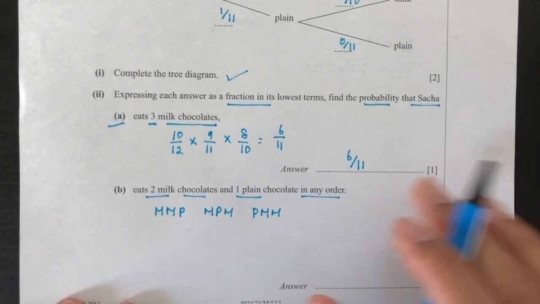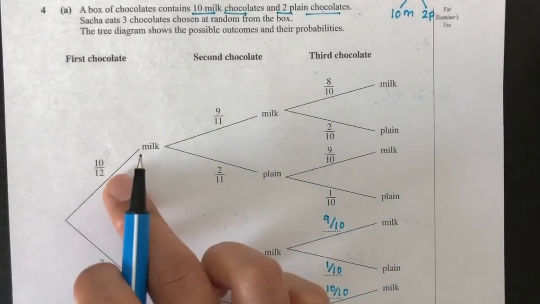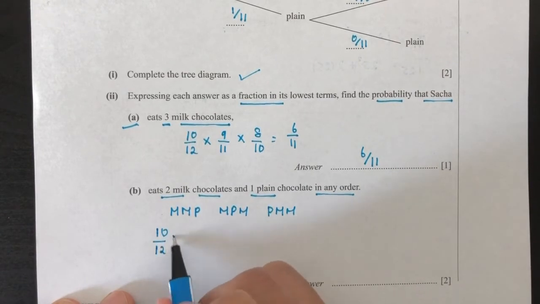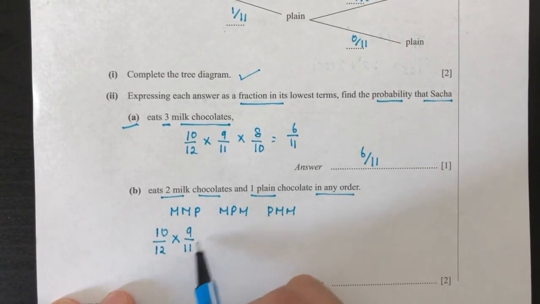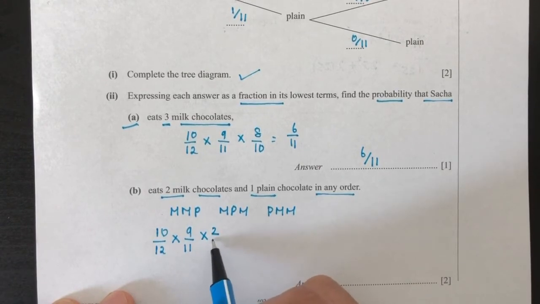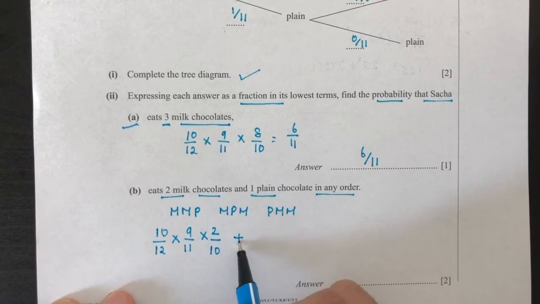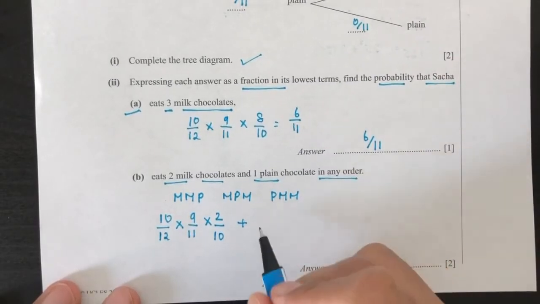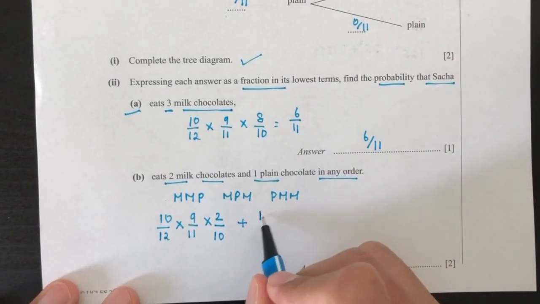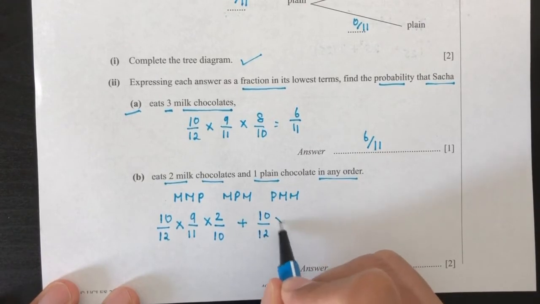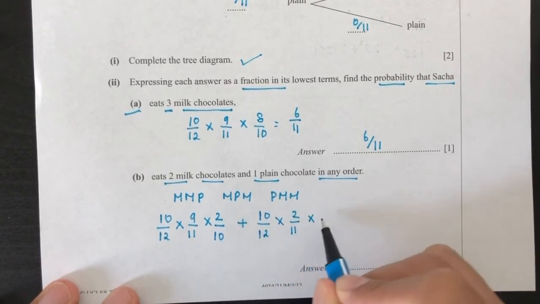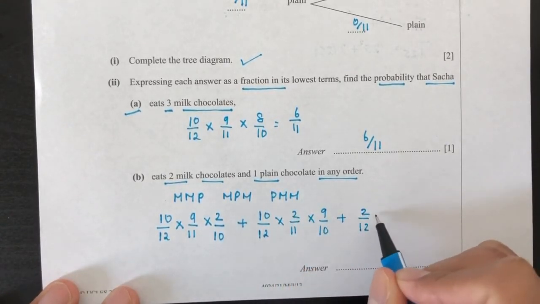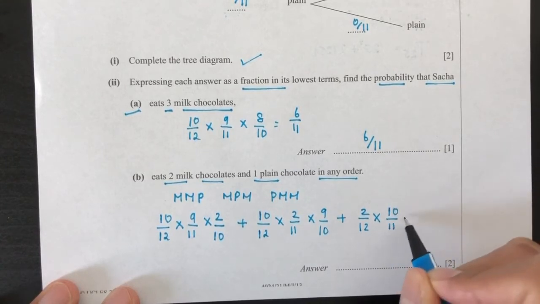Let's try to write them. So milk, milk, plain will be this one. So 10 over 12 times 9 over 11 times 2 over 10 plus milk, plain, milk. So it should be the same thing, but let's just write this down if you want to. So milk, plain, and milk. And last one, plain, milk, milk.